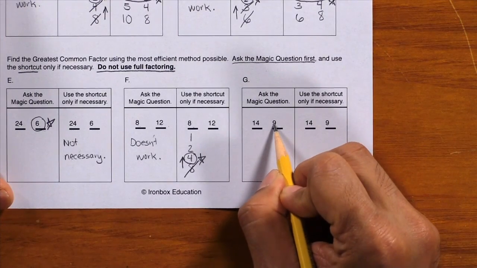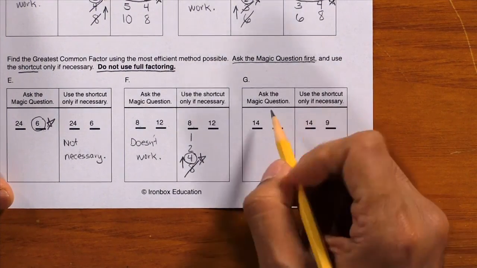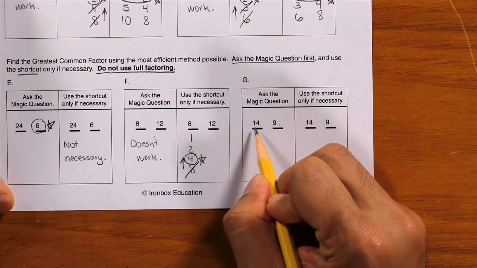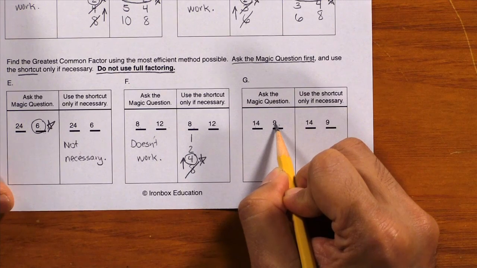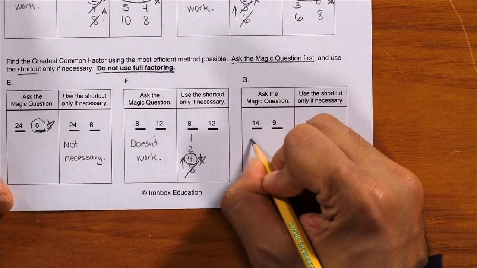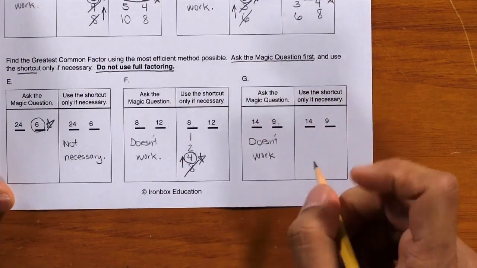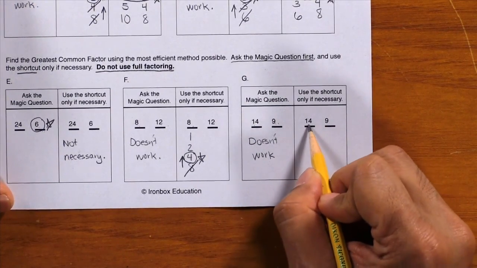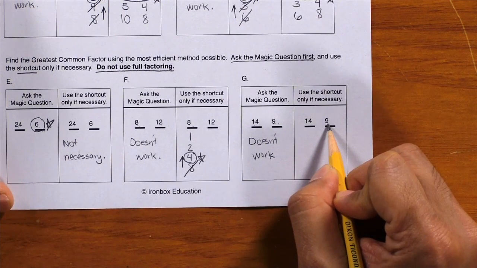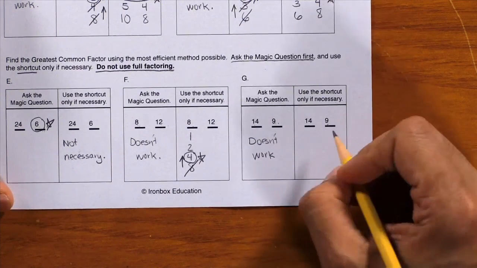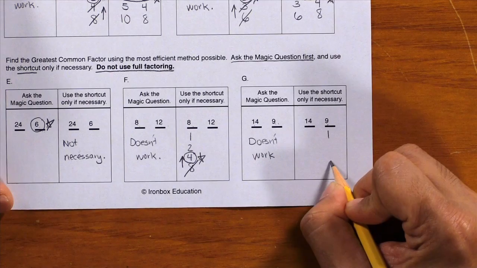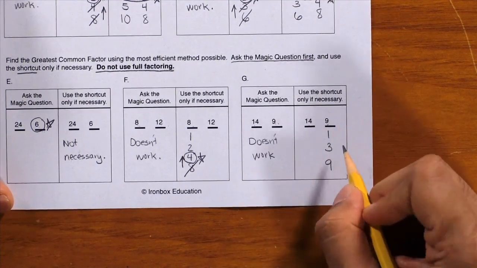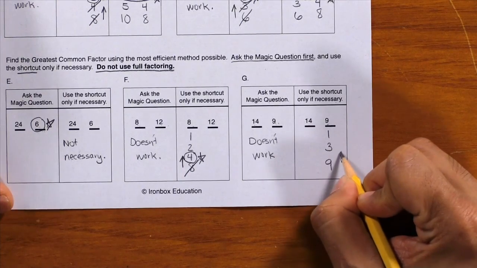GCF of 14 and 9. Ask the magic question, larger number divided by the smaller number. Can you do 14 divided by 9 evenly? No. So this doesn't work. If the magic question doesn't work, use the shortcut. Don't factor both the 14 and the 9, only factor the smaller number. Here we have 1 and 9 and 3 and 3. Just like in real life, start at the bottom and work your way up.